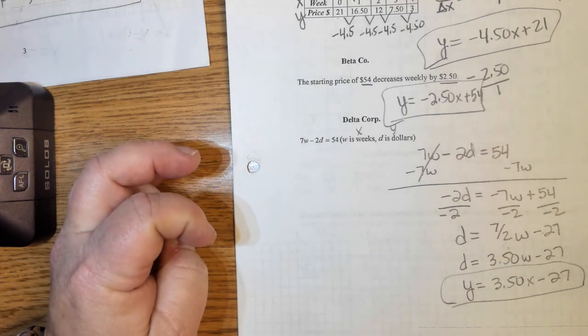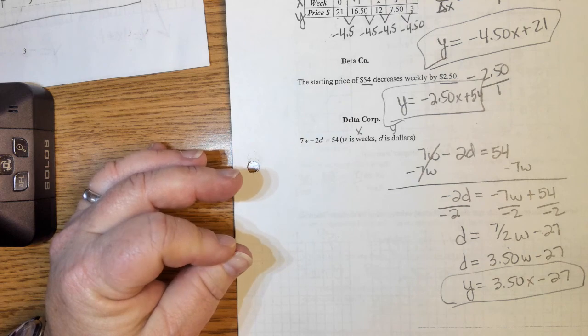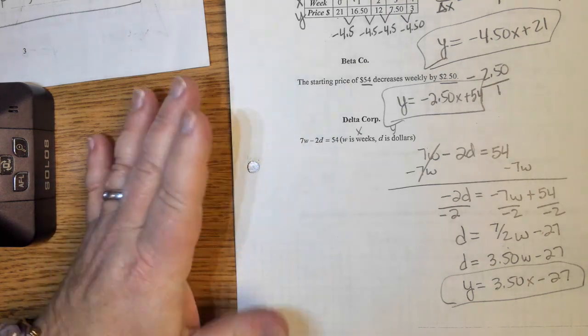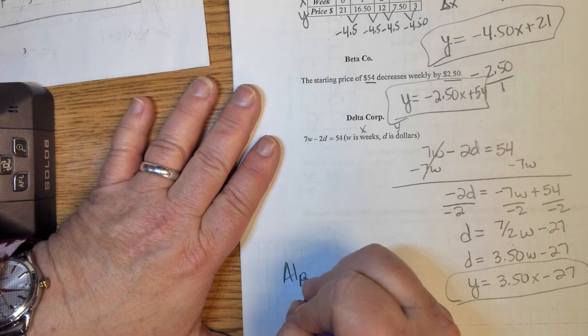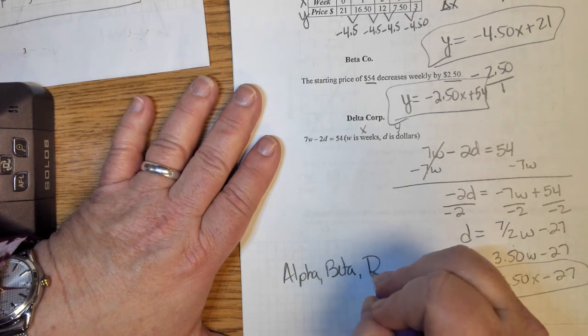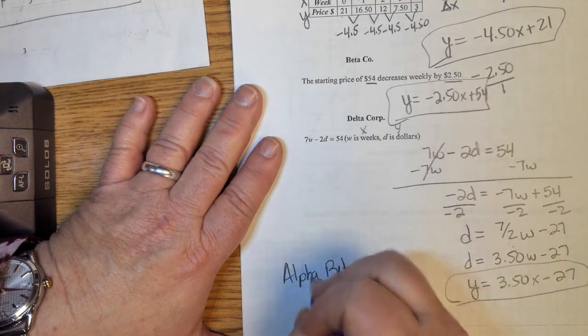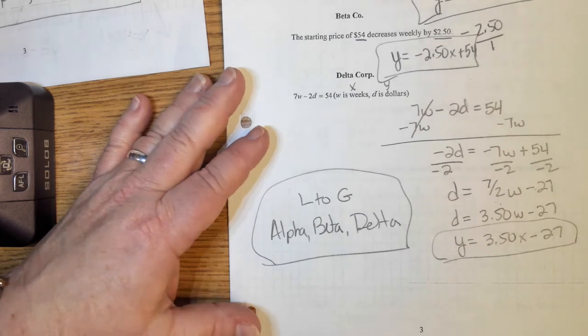Negative 4.5, negative 2.5, and then 3.5. So I would list it as what? Alpha, beta, delta is least to greatest price increase.